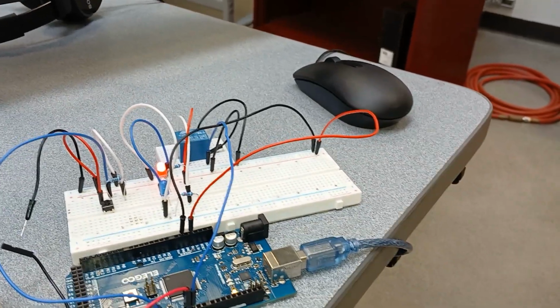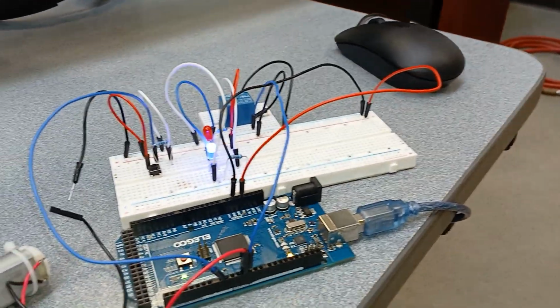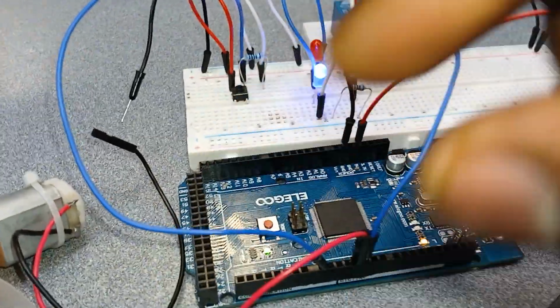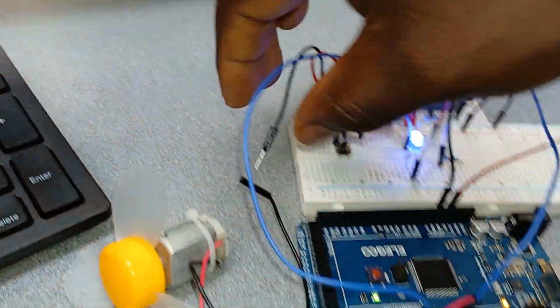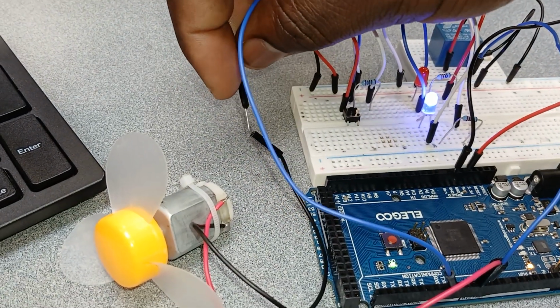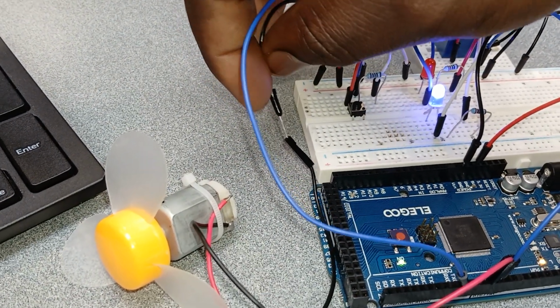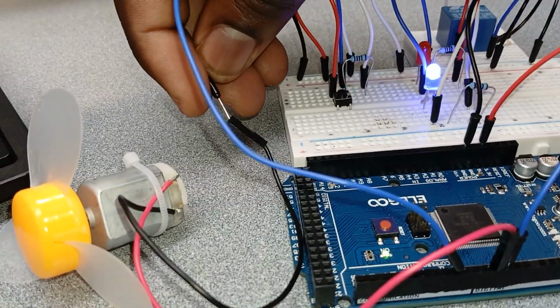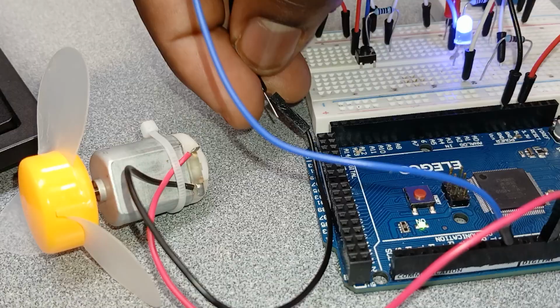So if I press 1 and enter, as you can see right now, the motor is not working because I did not connect it. So if I go ahead and just connect it with this wire so you can see. Yeah, let me just connect it.